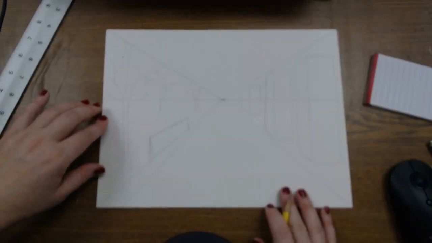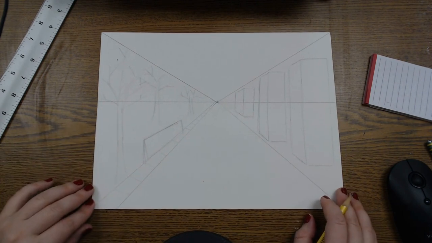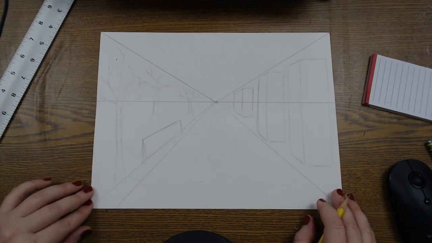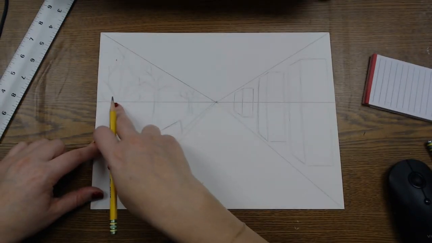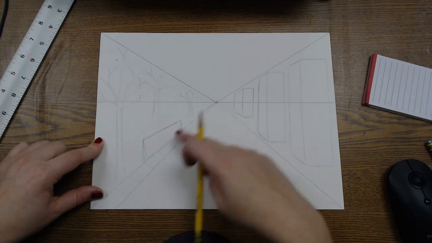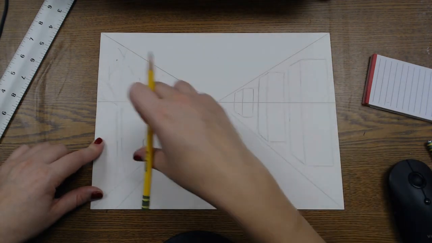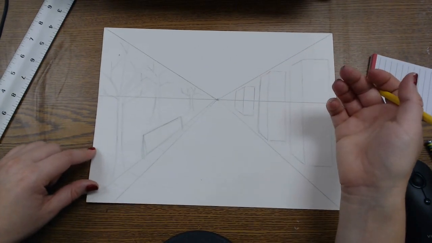This is day one. If you get this far, you should be very proud of yourself because you have your details. You have your horizon line. You've used your vanishing point. You have your road lines. You have some details on both sides. This will be the sky at night.